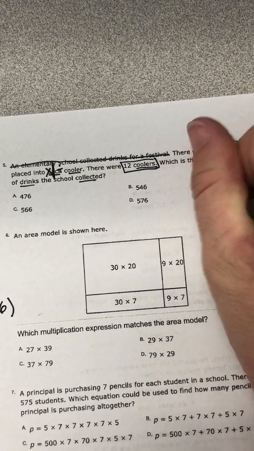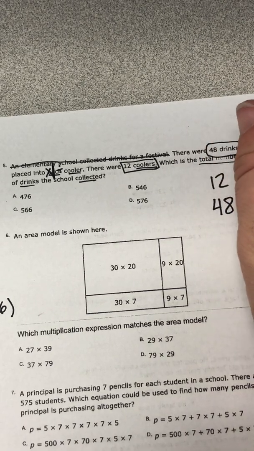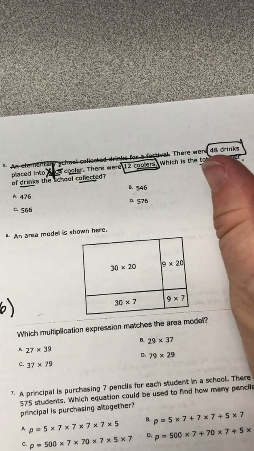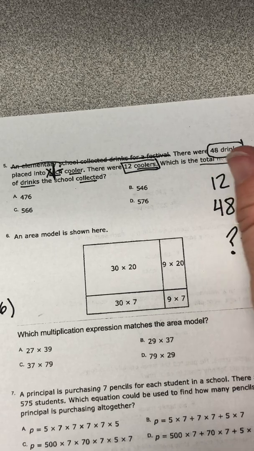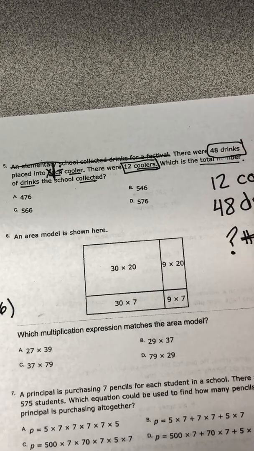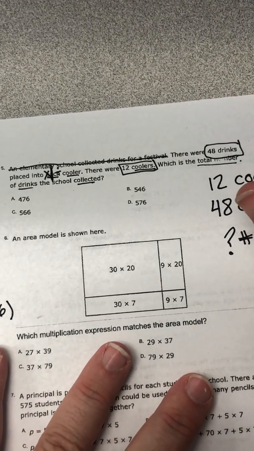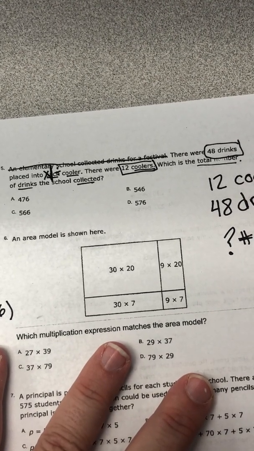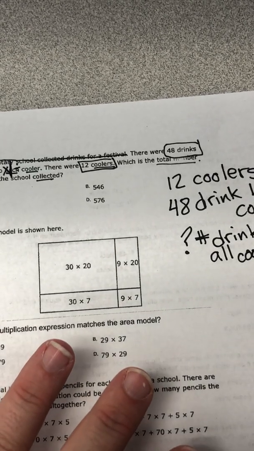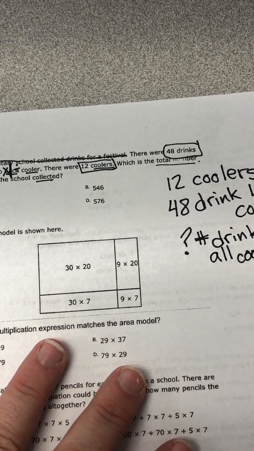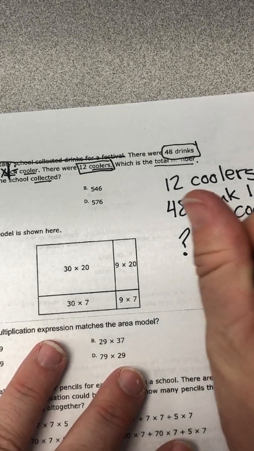There are 48 drinks in one cooler. Question is asking me number of drinks in all coolers. So how do I figure out the number of drinks in all coolers? You multiply.